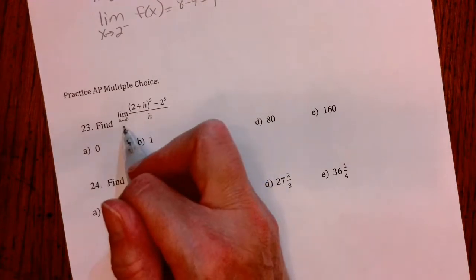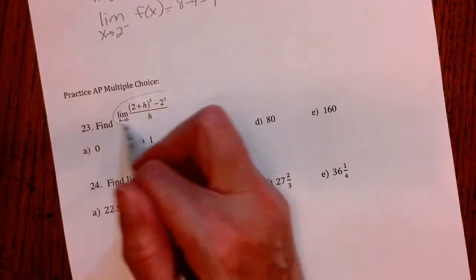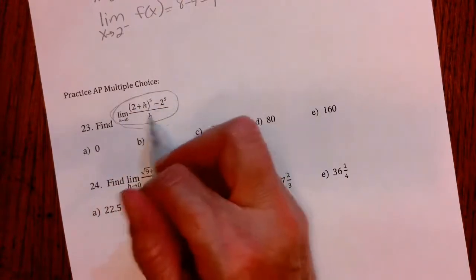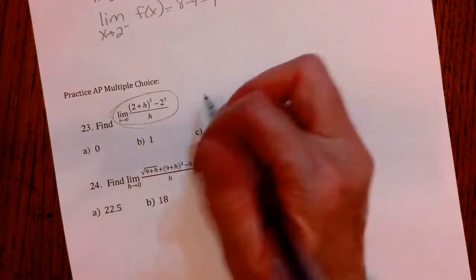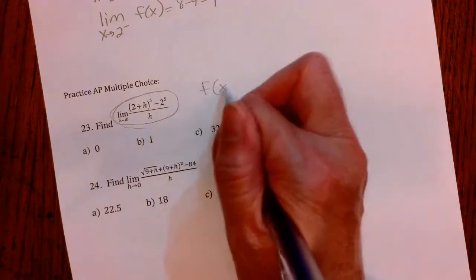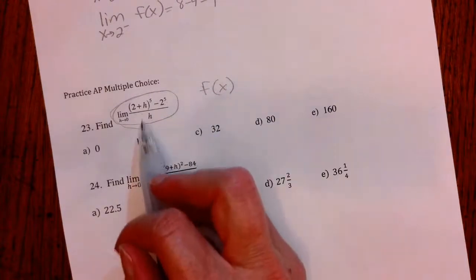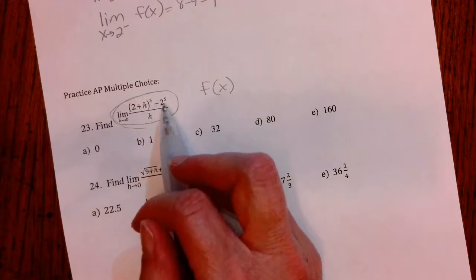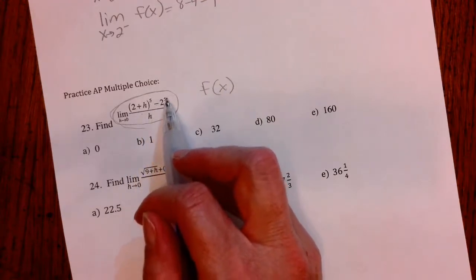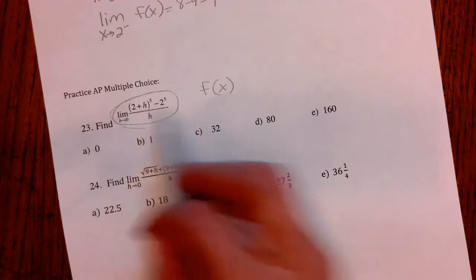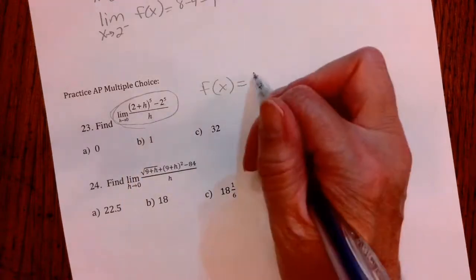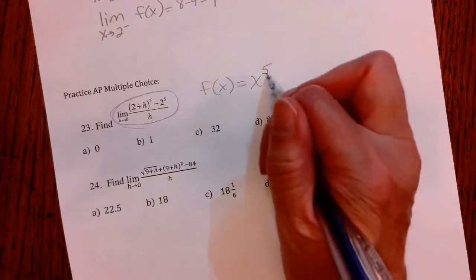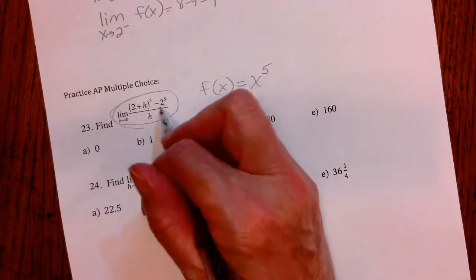For the first one, we're talking about a limit, but I'm noticing in that setup it looks very familiar, like a problem we've seen before. And that one is saying I have a function, and if I do x plus h to the fifth minus f at x, something to the fifth, 2 plus h is a little bit more, so my function is going to be x to the fifth. It's raising things to the fifth power.